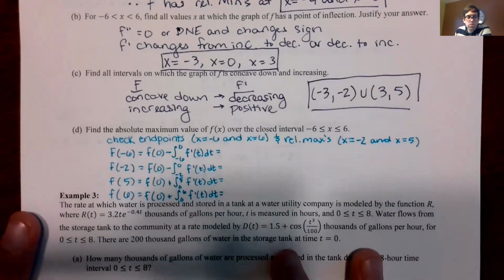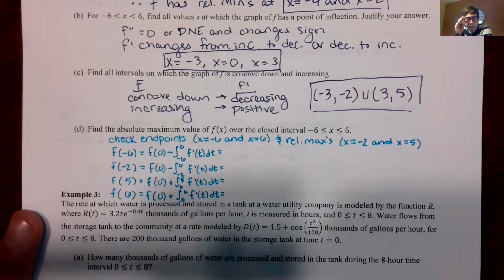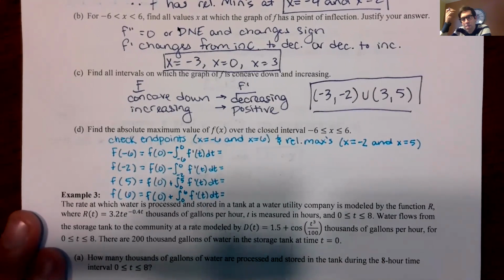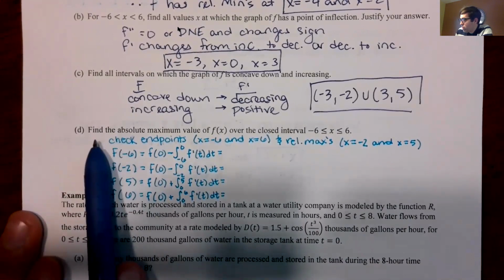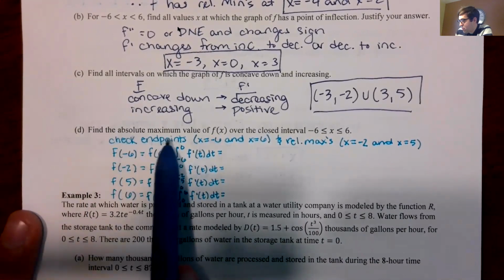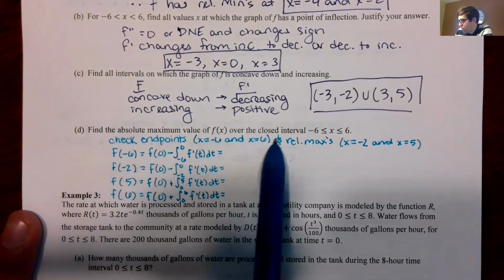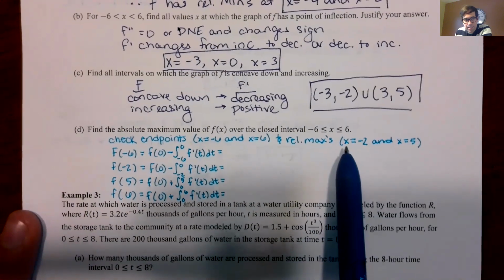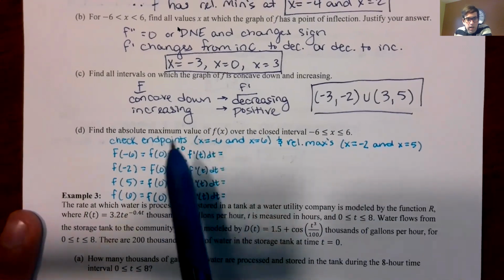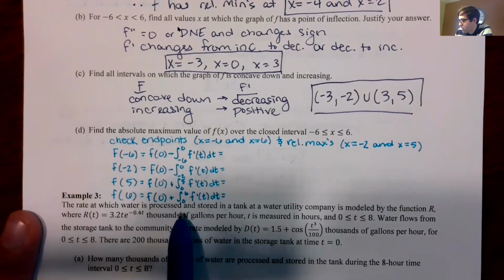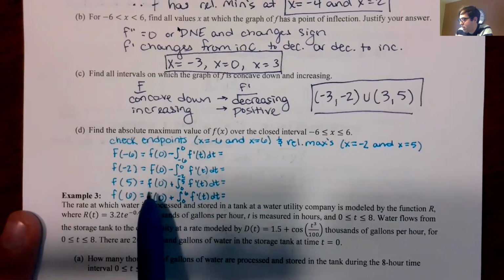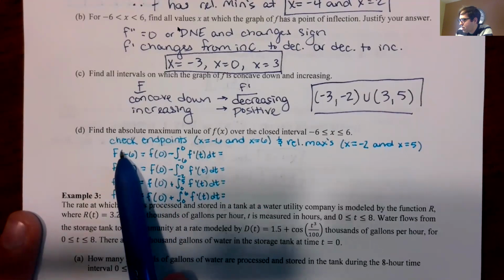Okay, that brings us to letter D. Now, I already wrote out some of this because I knew it would take me a long time to write, and I didn't want to waste your time in this video. But feel free to pause if you need time to write this down. But what this question asks for is to find the absolute maximum value of f of x over the closed interval from -6 to 6. So we're going to use the candidates test for this, but it's going to take us a little bit of effort, as you can see, because we don't have an initial f function, or an equation at least.